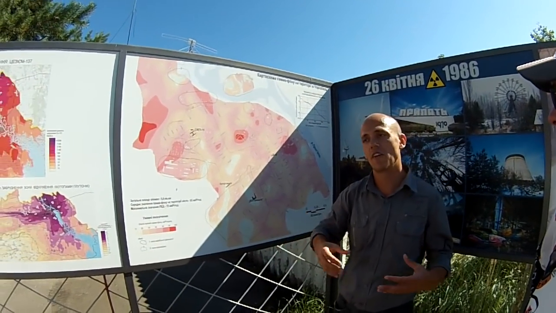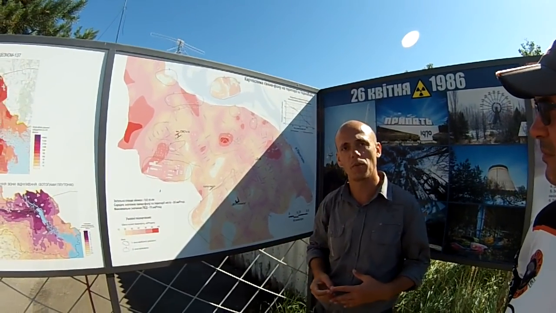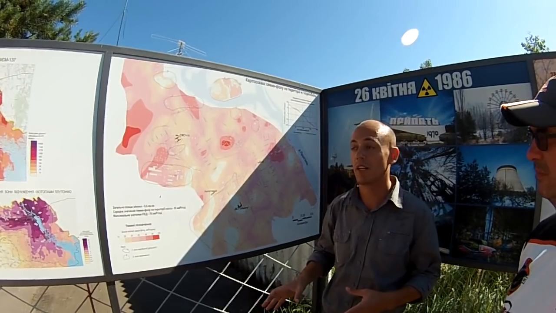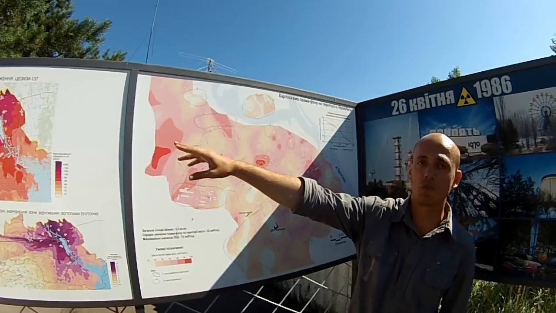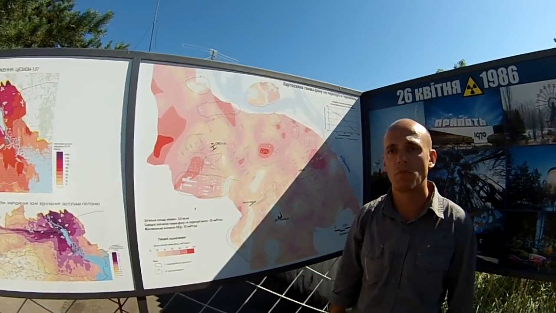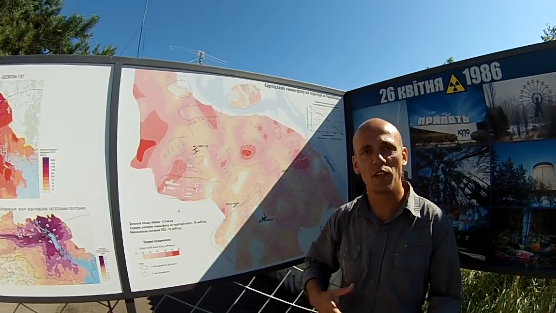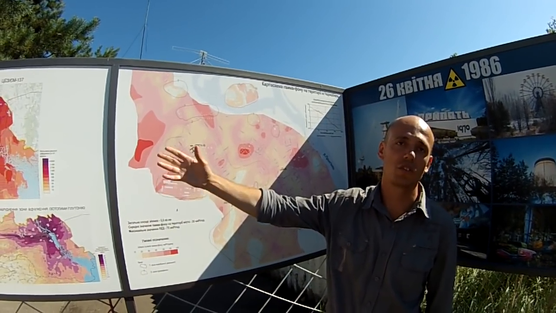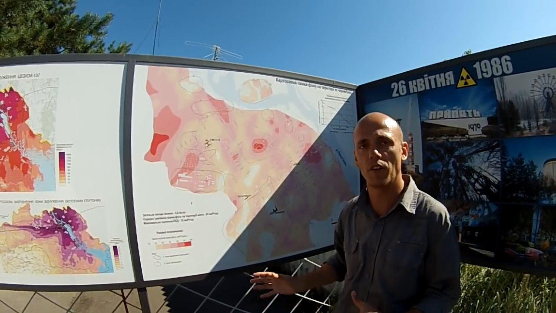And I've heard that the government didn't want to evacuate people from this territory. They wanted to evacuate people only from the 10-kilometer zone, very close to the nuclear power plant. But there was a misunderstanding between people in clean villages and dirty villages. That's why after this they said everybody should be evacuated.